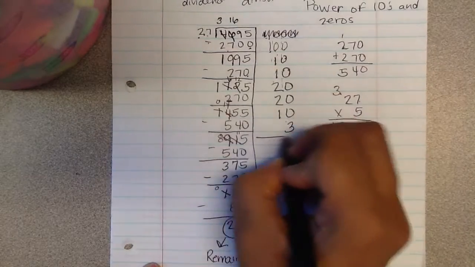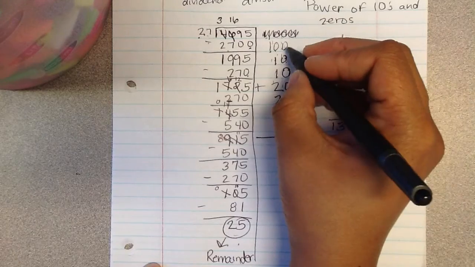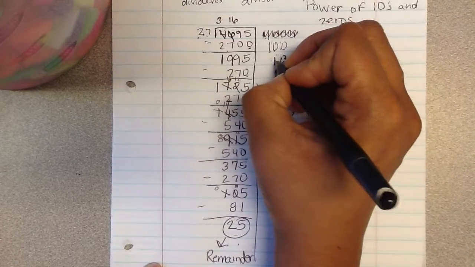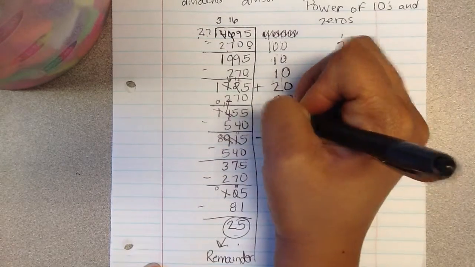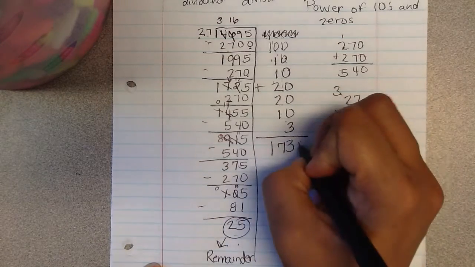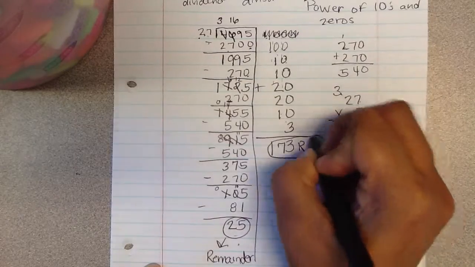Okay, and I add all of these together. I can just add place value by place value. There's a 3 in the ones place. Here 1, 2, plus 2 more is 4, plus 2 more is 6, plus 1 more is 7. So I get 173, remainder 25 as my answer.